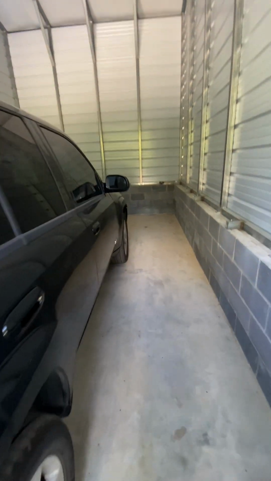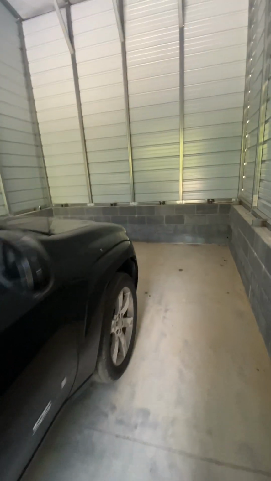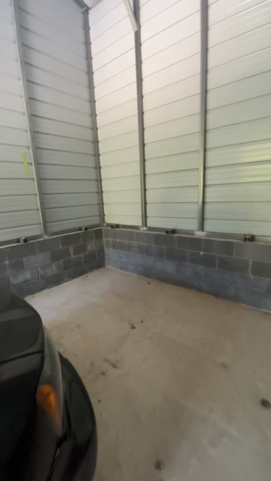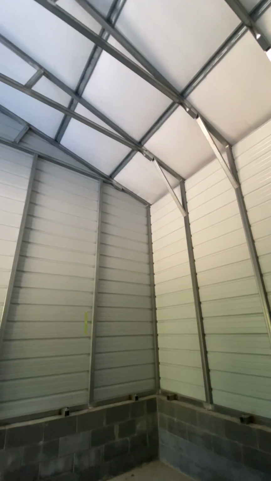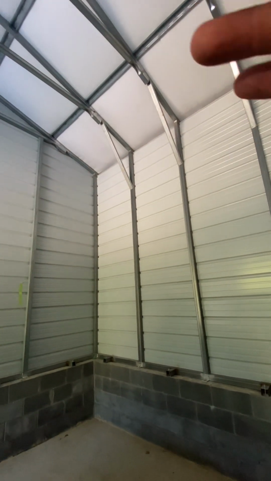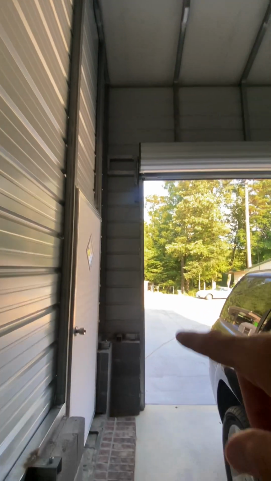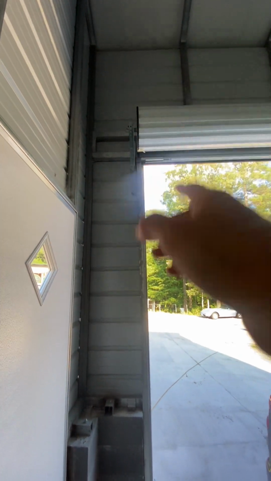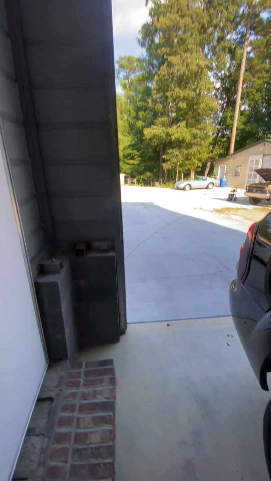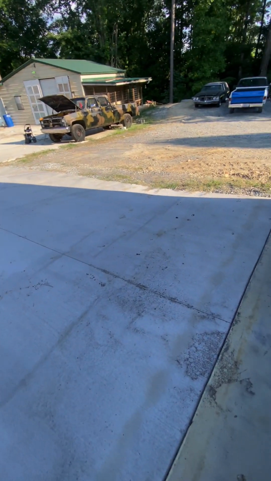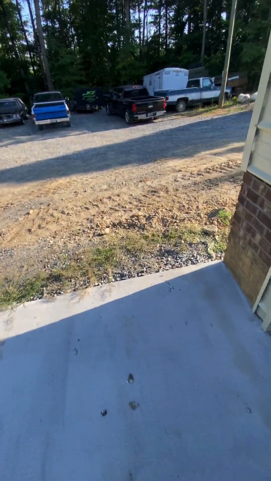So that is why it's built this way. And I'm going to close all this in, put a ceiling, put a mini split, put power in here. I have the kit that goes on the garage door, so all that is automated. But enough of that. Let's go over here and I'll show you what I did.